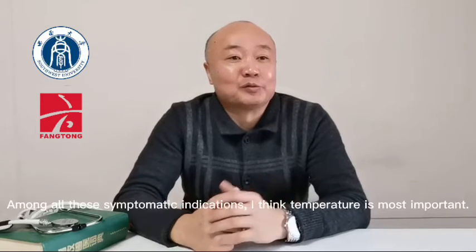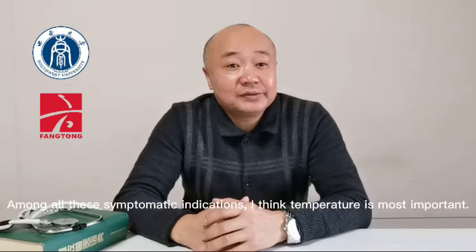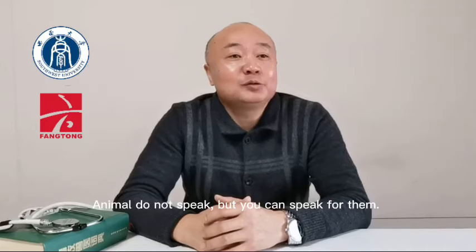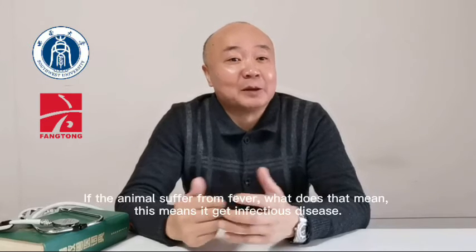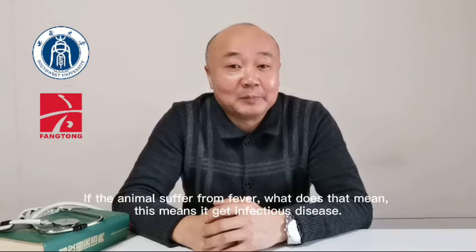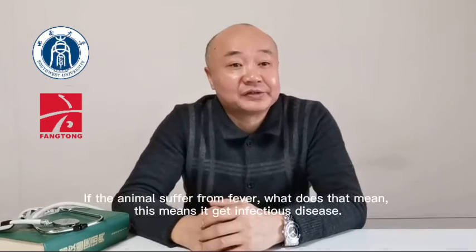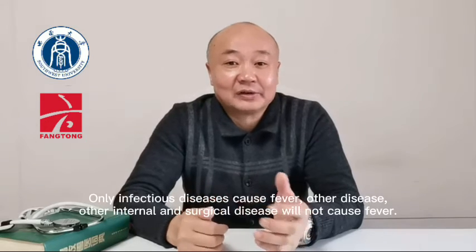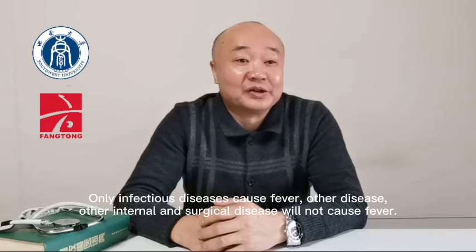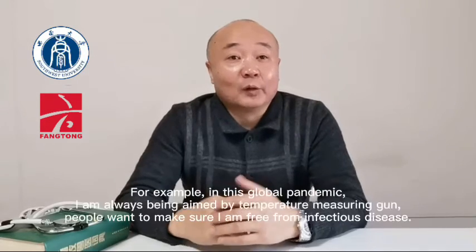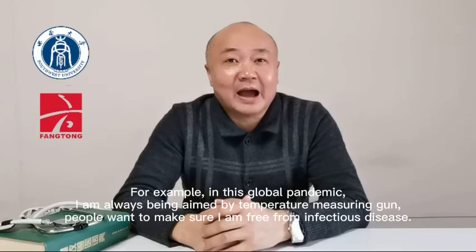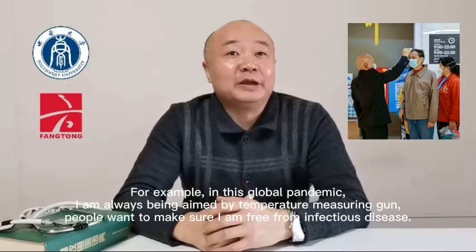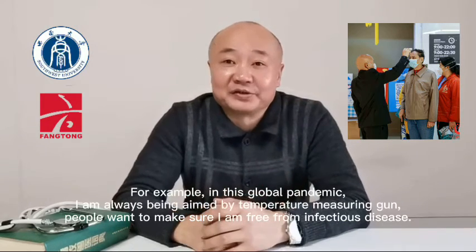Among all these symptomatic indications, I think temperature is most important. Animals do not speak, but you can speak for them. If the animal suffers from fever, what does this mean? This means it has an infectious disease. Only infectious disease causes fever. Other internal and surgical diseases will not cause fever. For example, in this global pandemic, I'm always aimed at by a temperature measuring gun. People want to make sure I'm free from infectious disease.